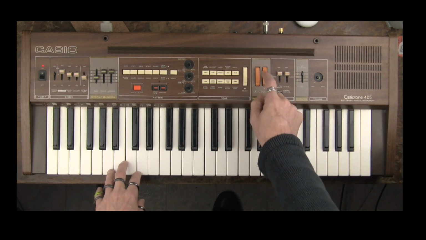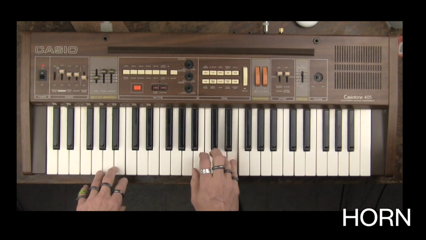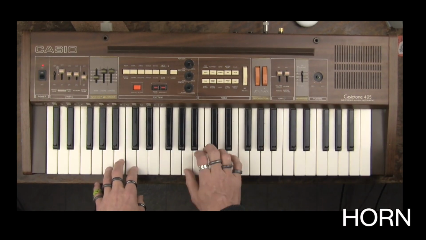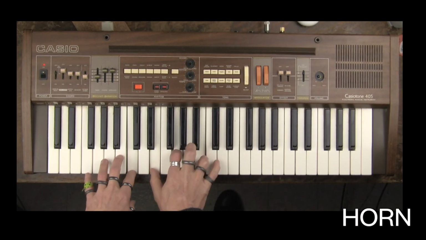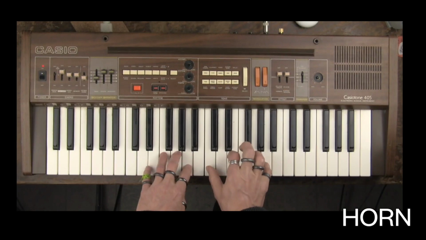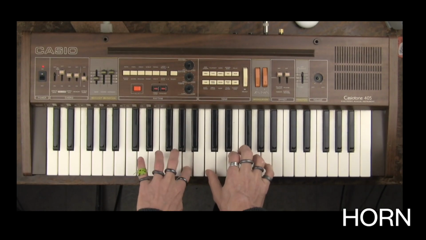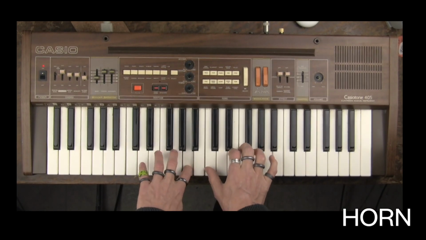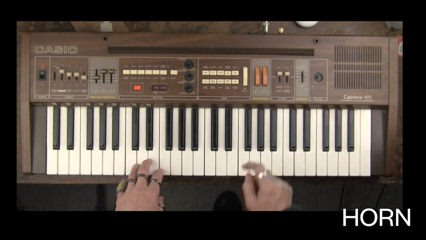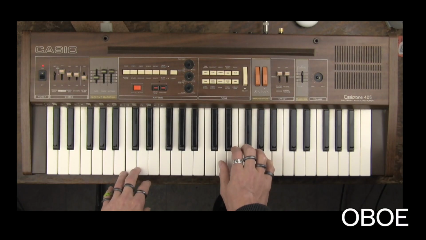Let's hear what the horn sounds like. That's really quite different. All right, well. Next is our oboe.